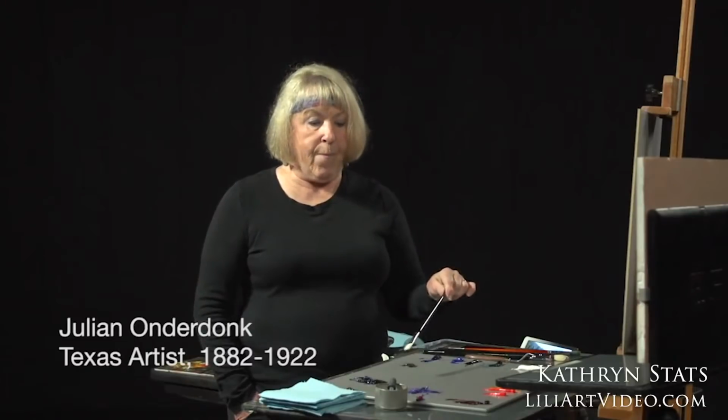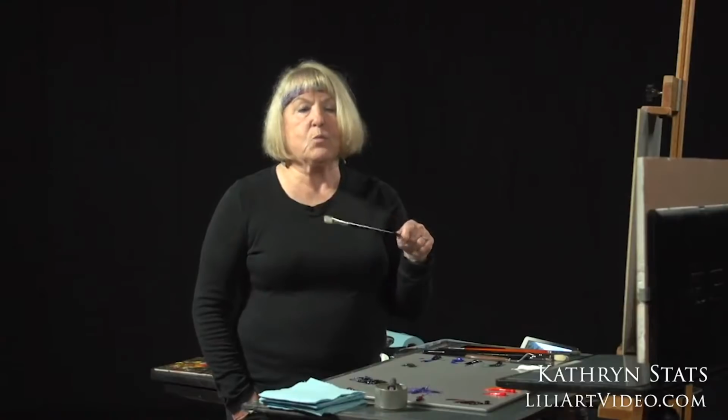The sky will be darker. Onderdonk, I don't remember his last name, a wonderful Texas painter, did a lot of bluebells. His father was a painter. Look at an Onderdonk painting and it just turns all that theory upside down, because it's Texas at high noon probably. And that's wonderful. So those rules are there to give you guidelines, and then ignore them.